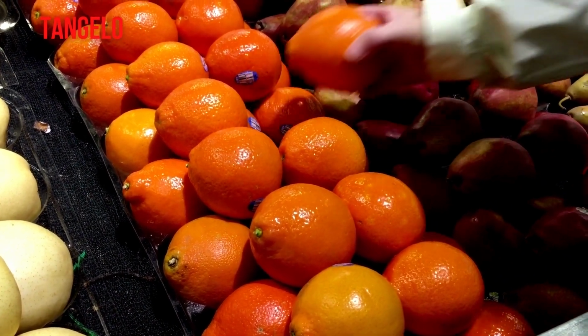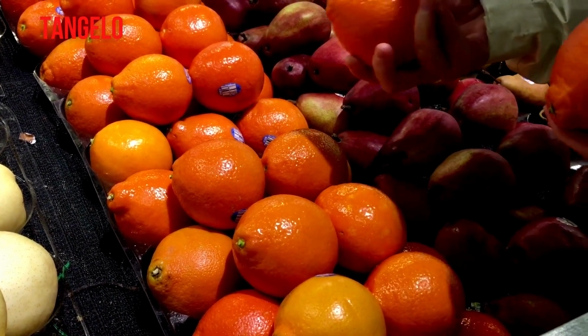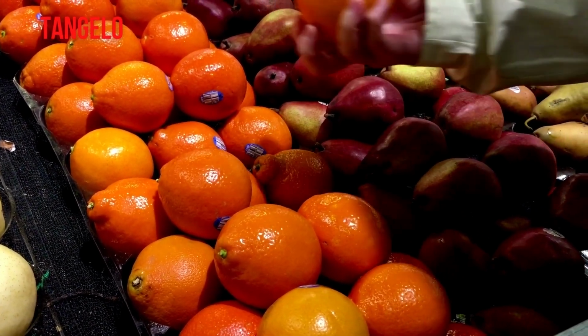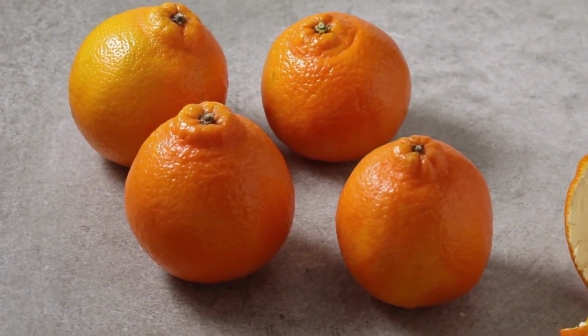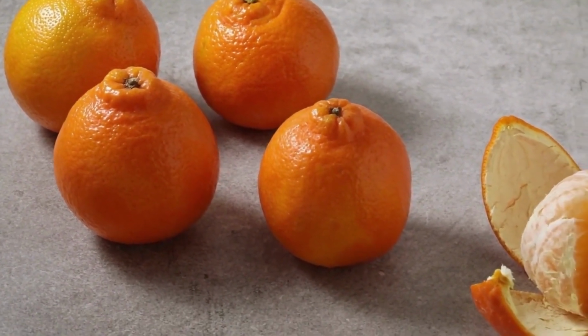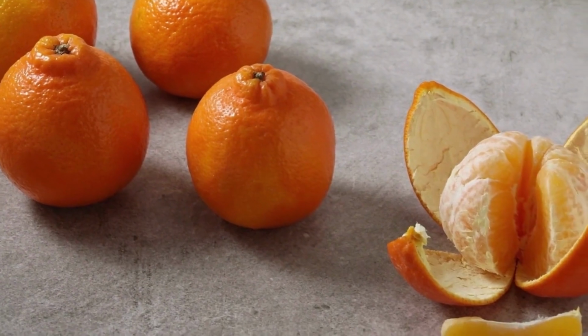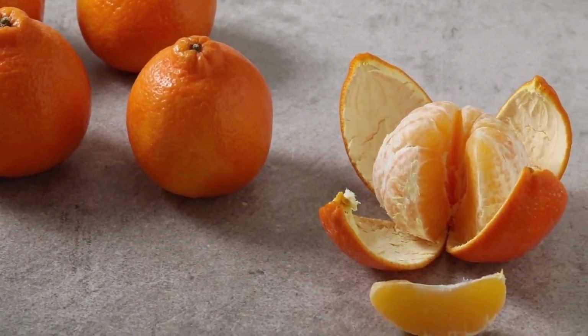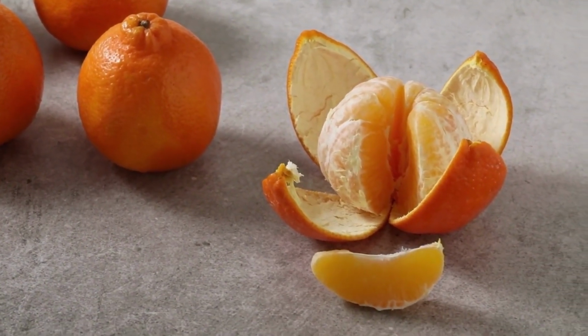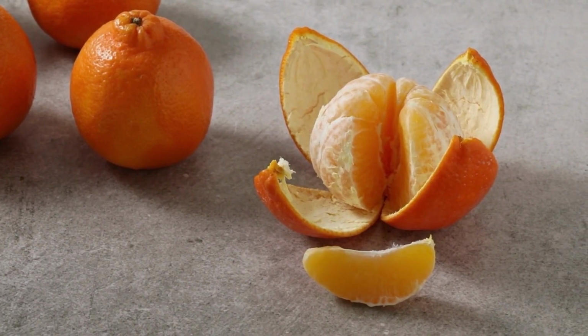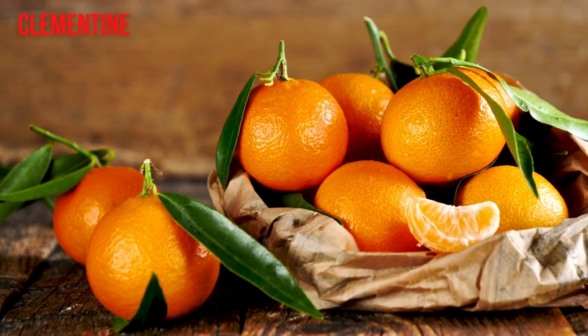Tangelo. The Tangelo is a hybrid between a tangerine and a pomelo. The pomelo ancestry gives a slight grapefruit-like tang, but overall Tangelos are very sweet. The only drawback is that this variety can be difficult to peel. Eat the flesh of these fruits raw or squeeze the juice for a refreshing twist on a mimosa.